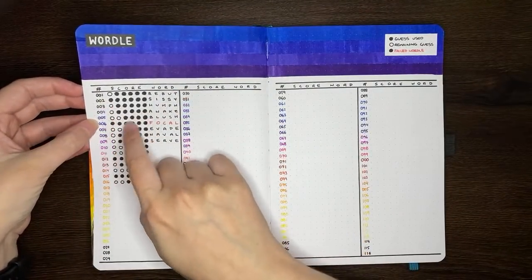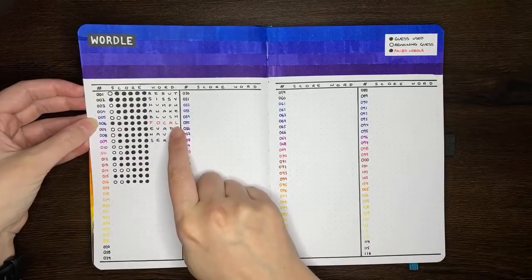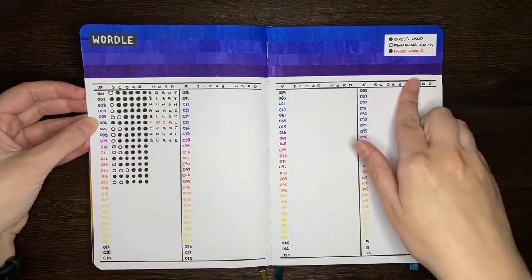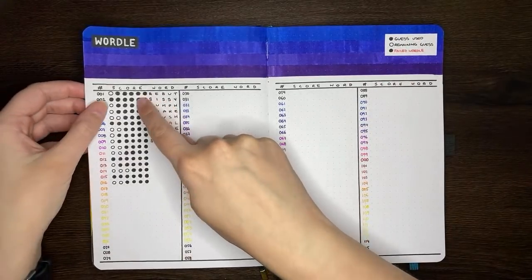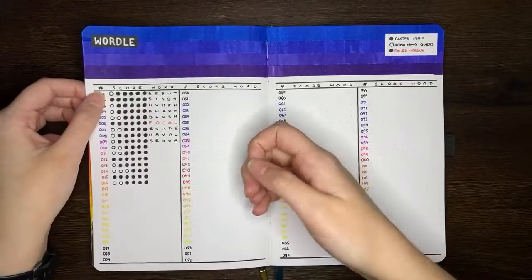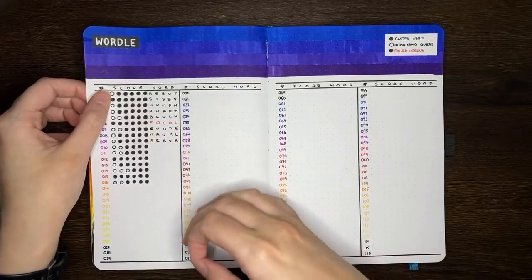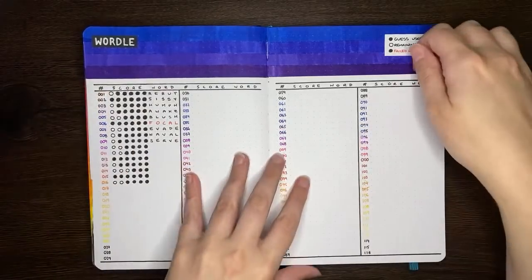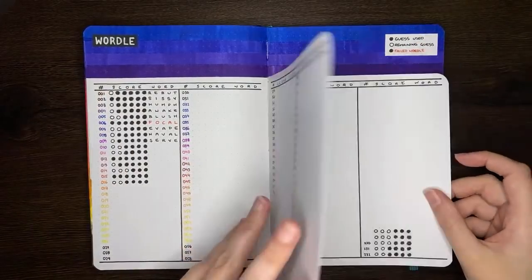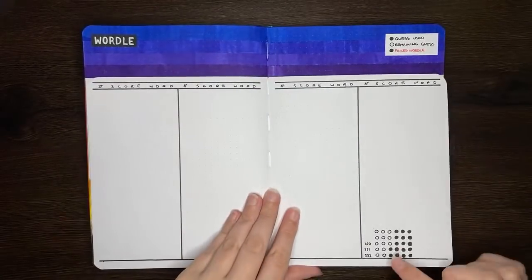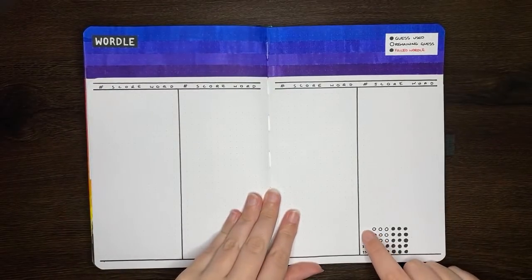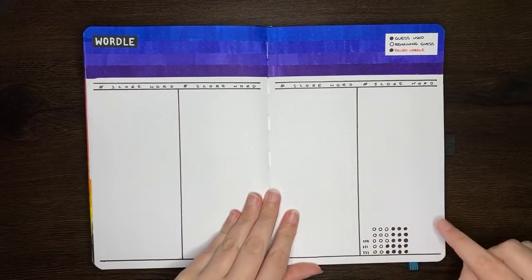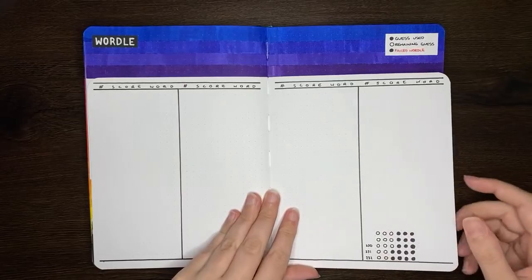So Wordle number 6, I did fail. Thus it is in red, according to our little key up here. And then all of the black dots mean a guess was used, and all of the white dots mean a guess was left, if that kind of makes sense. So we have been filling in our Wordles. I filled in from number 228. I haven't written the words in because I honestly don't remember what they are.